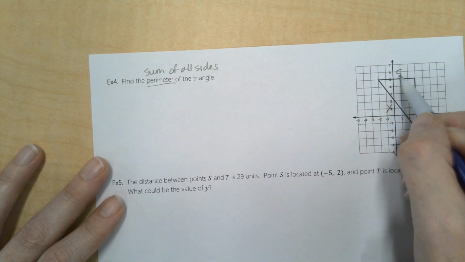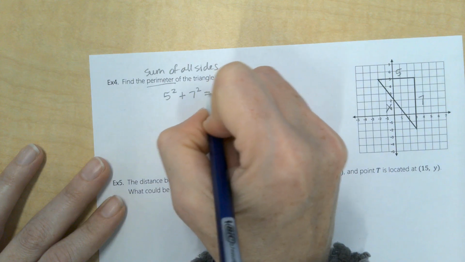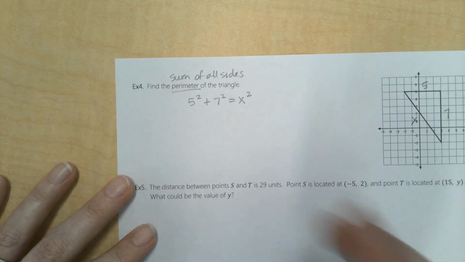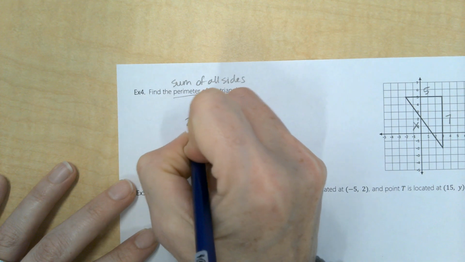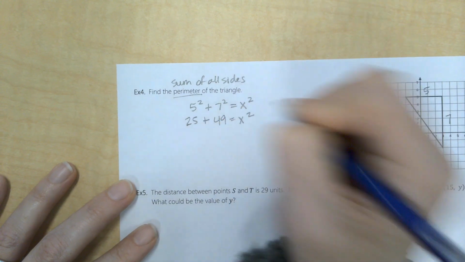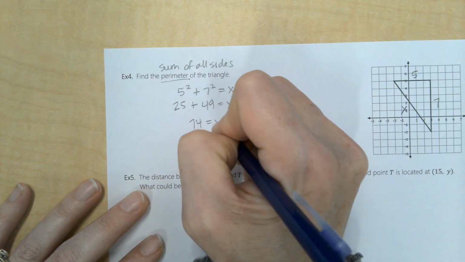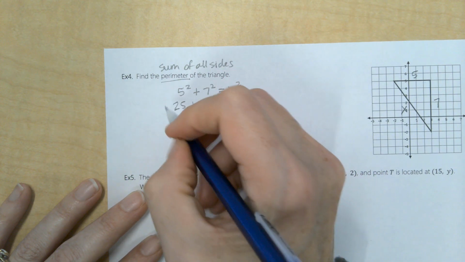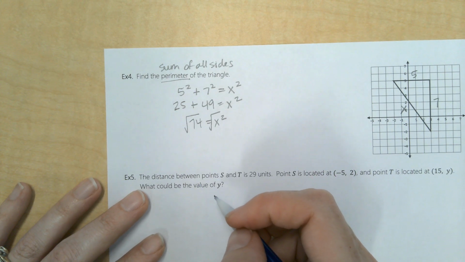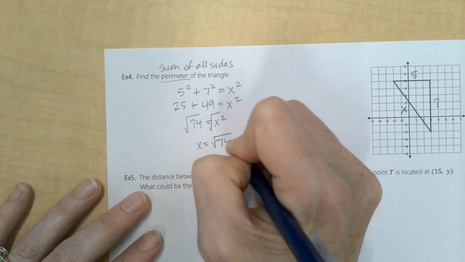Okay, so legs, 5 squared plus 7 squared equals, I'm going to call it x squared. What is 5 squared? 25. 7 squared? 49 equals x squared. What's 25 plus 49? 74. Okay, 74 equals x squared. And we got to square root it. Is it a perfect square? No. Is there a perfect square that goes into it? There's not. So it's the square root of 74.